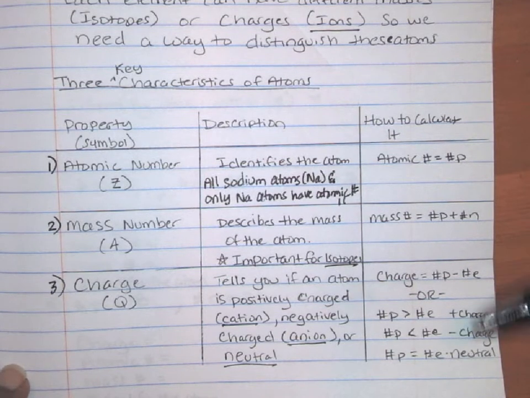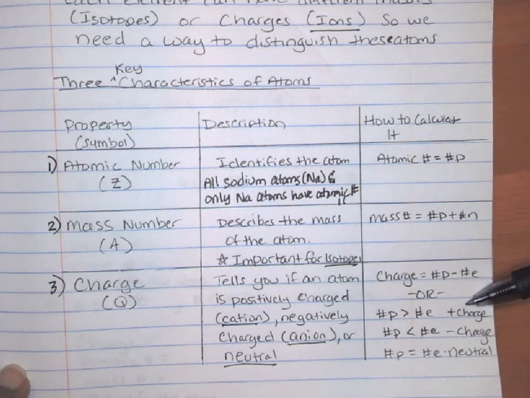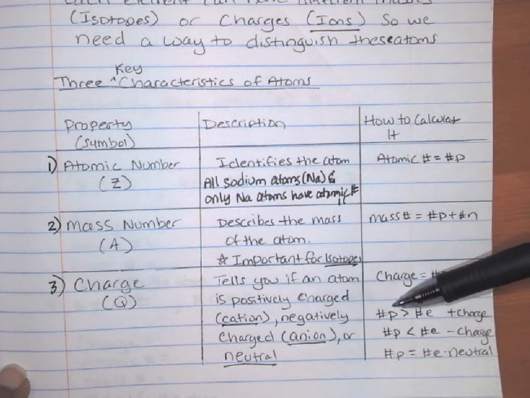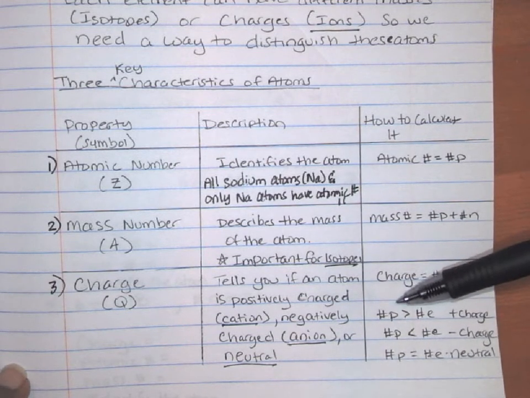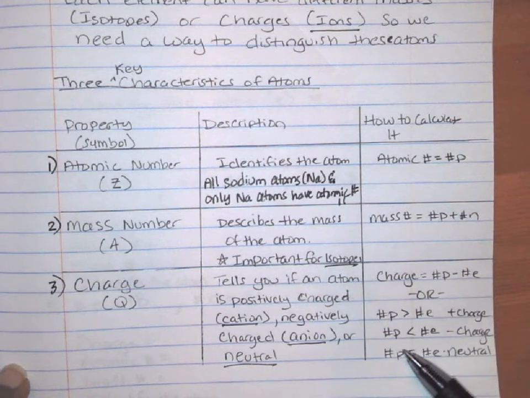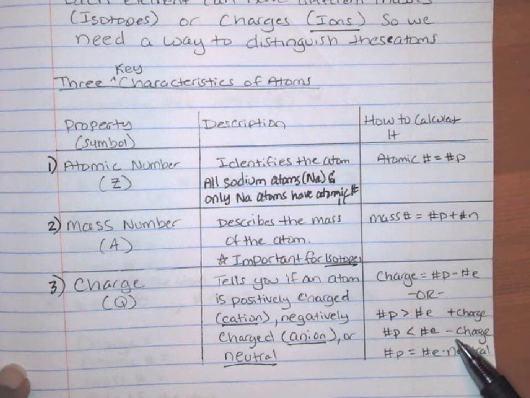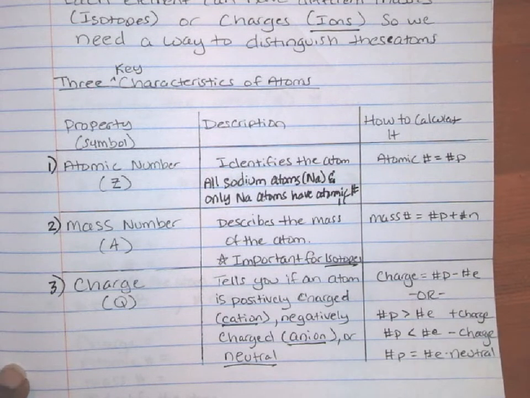But a lot of people actually like using mental math instead of using this calculation. It's just sort of reasoning it out. So if you have an atom that has more protons than electrons, then the charge will be positive. And that should make sense because protons have a positive charge. So if you have more of them, the positive and negative charges will cancel out, and then you'll have some leftover protons. On the other hand, if you have more electrons than protons, the positive and negative charges will cancel out, and you would have some leftover electrons, and that will give you an overall negative charge. And finally, if you have the same number of protons and electrons, it of course will be neutral since they'll cancel each other out.